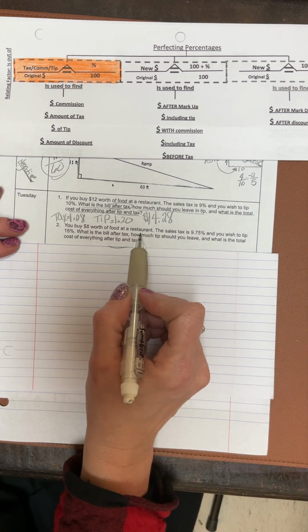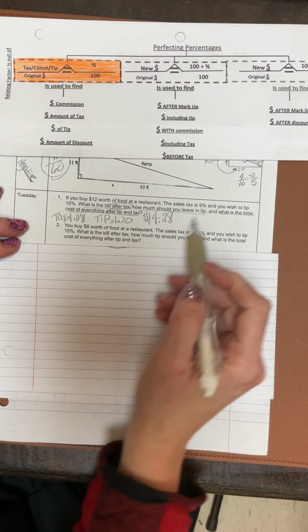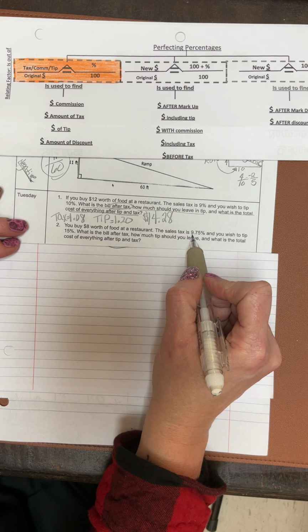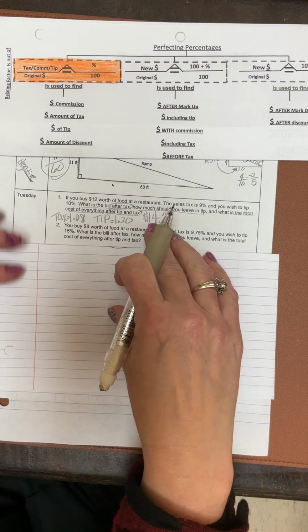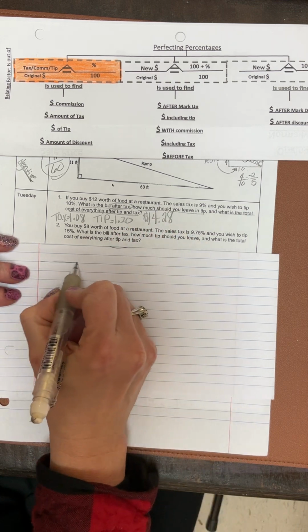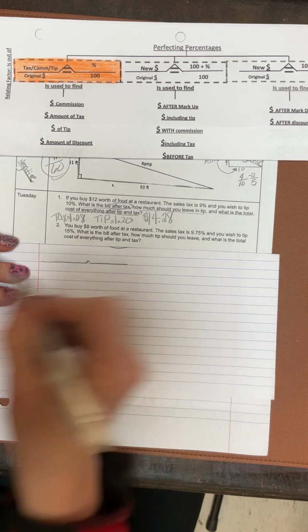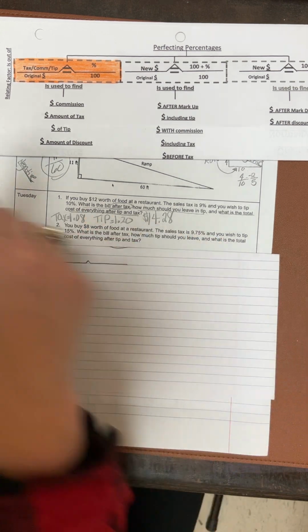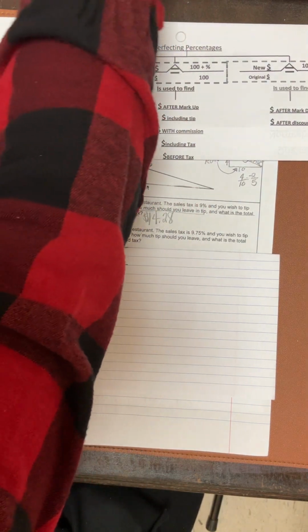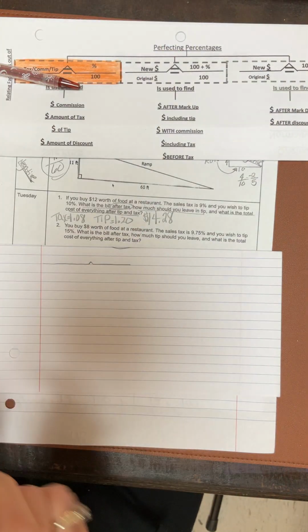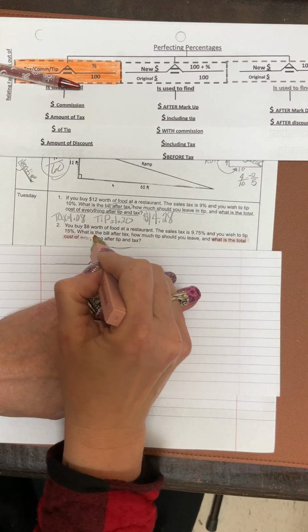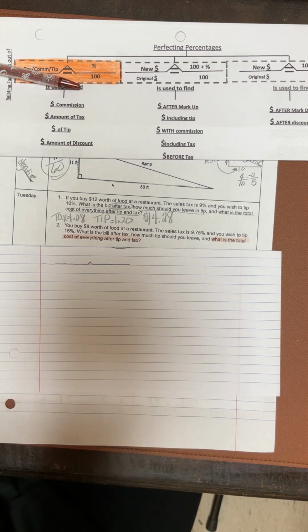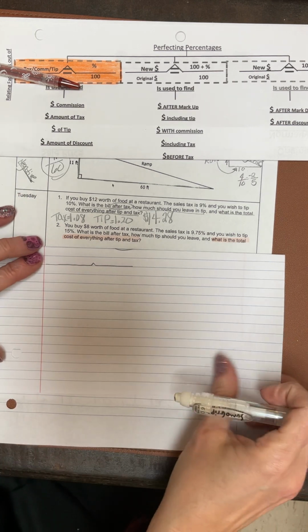You buy $8 worth of food at a restaurant. The sales tax is 9.75% and you wish to tip 15%. What is the bill after tax? Well, what's the total cost of everything, tax and tip? That's the question of the hour right there. What is the total cost of everything, tax and tip? But we've got to get the tax and the tip.